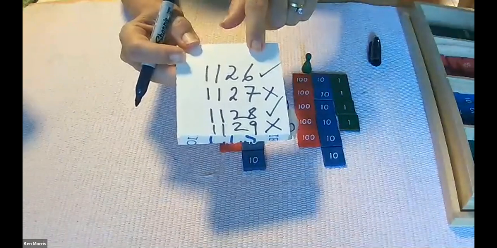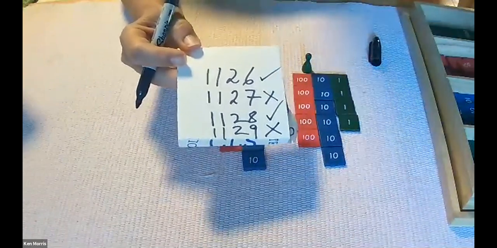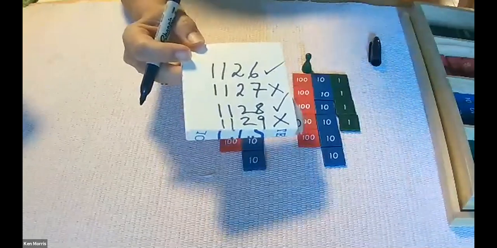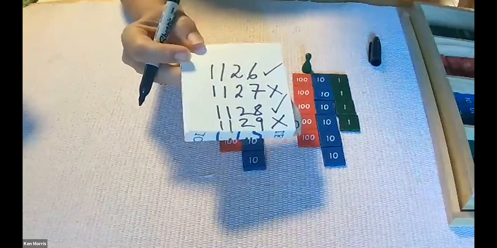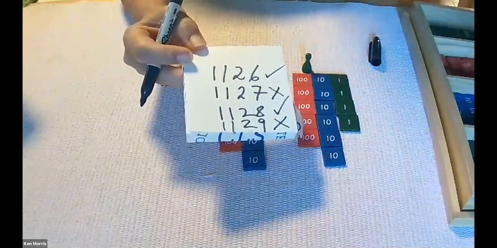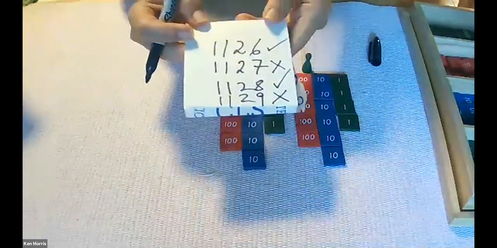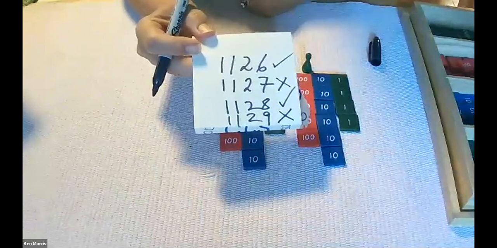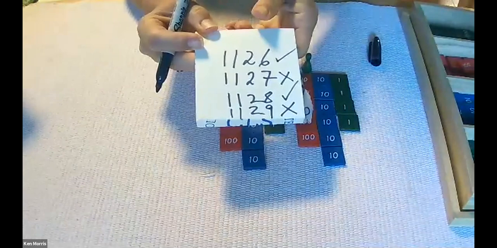If the last digit is even, then the whole number is even. If the last digit is odd, the whole number is odd. But in my experience, children have been able to arrive at this rule all by themselves, in a very quick succession.